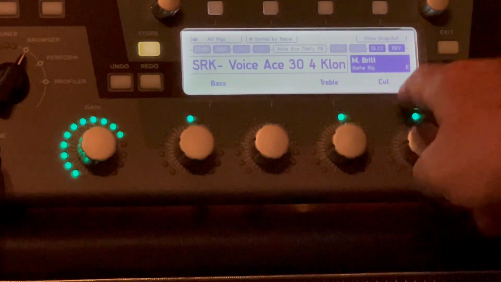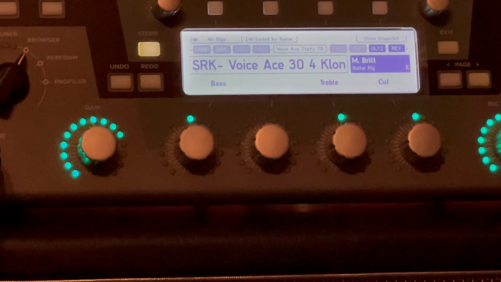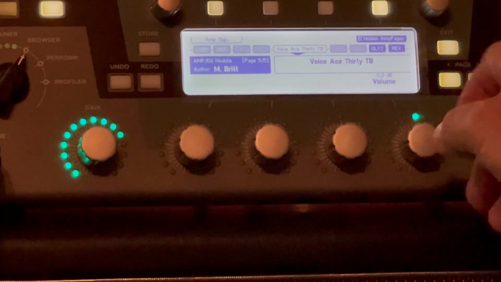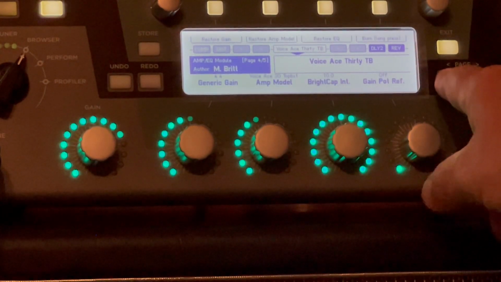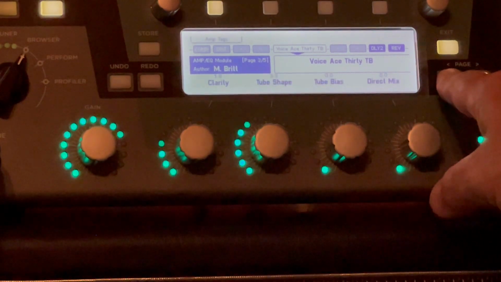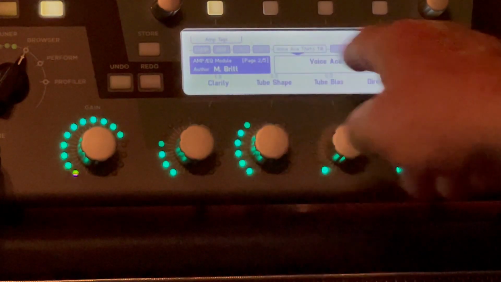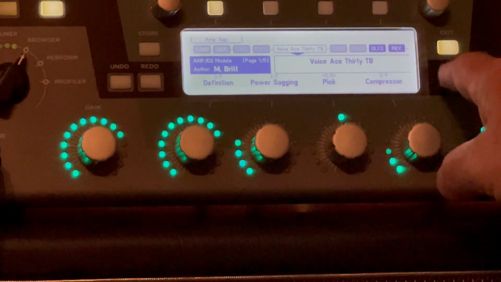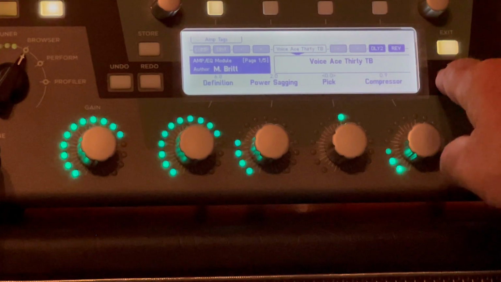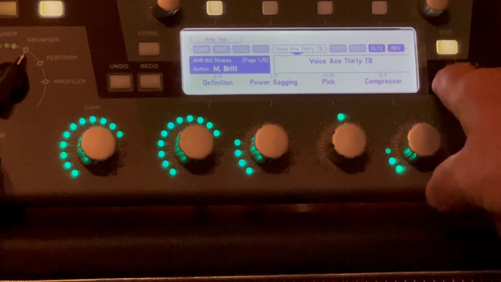Now I just have bass, treble, and cut, and that's all I've got for controls on the front of the amp. If I go in here now, again I have these same kinds of controls, except the EQ is only bass, treble, and cut. And then I still have these internal tweaks that I can do with the power tube sag. Definition, which is kind of like contrast on a picture.